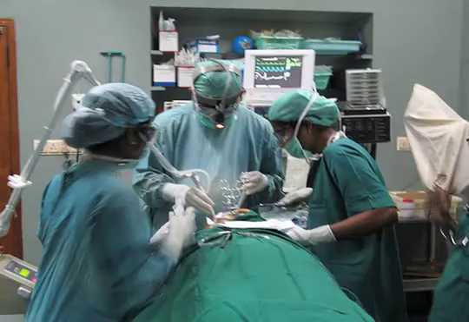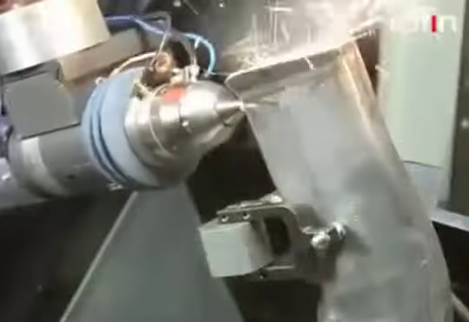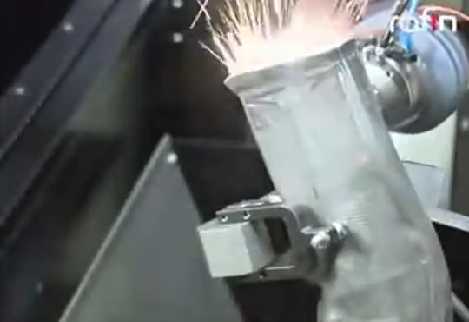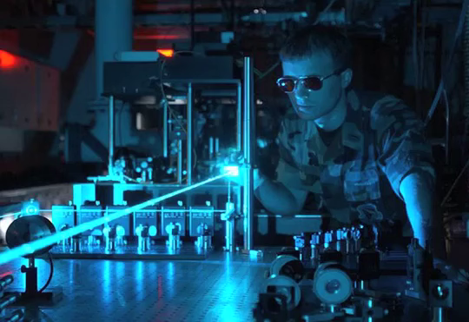For medical procedures with consistent, assured outcomes, industrial processes that produce higher quality and reduced scrap, and scientific research results that are accurate and reproducible.